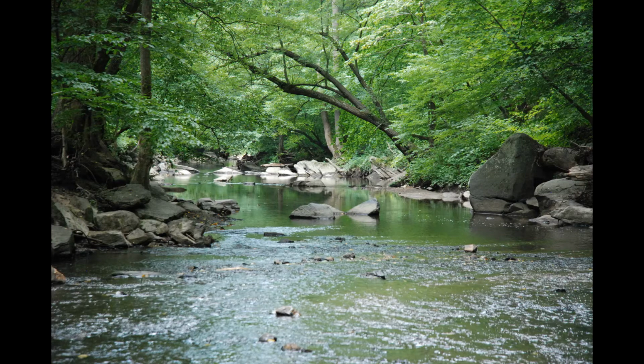This stream is the type of environment where macroinvertebrates can be found, but the stream is not the same throughout and has different characteristics depending on where you are in the stream. Some areas can be fast and others slow. Some areas are deep and others shallow. The bottom can be muddy, rocky, or sandy. Let's look at two different macroinvertebrates and see if you can identify what type of habitat they are adapted to living in.